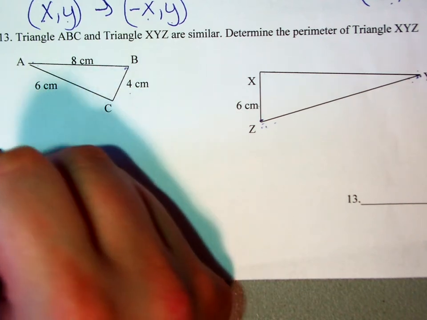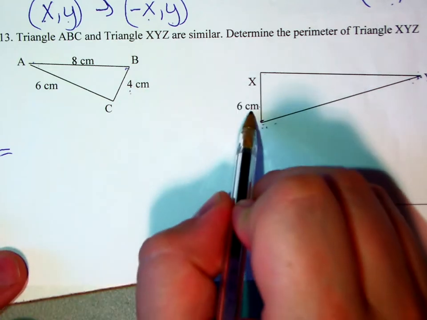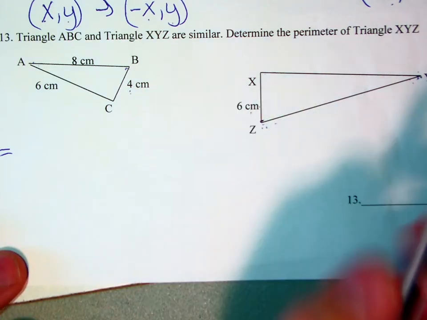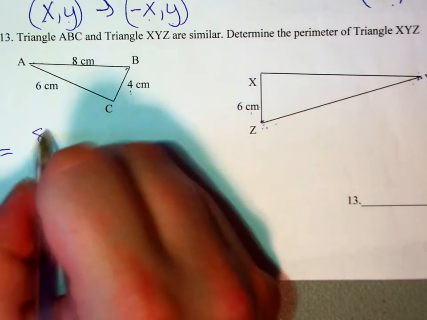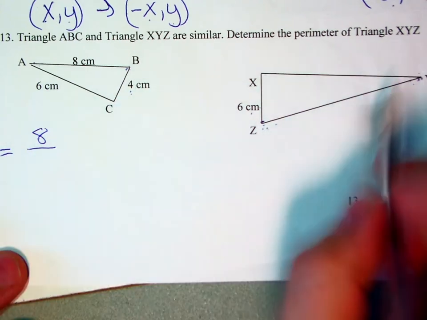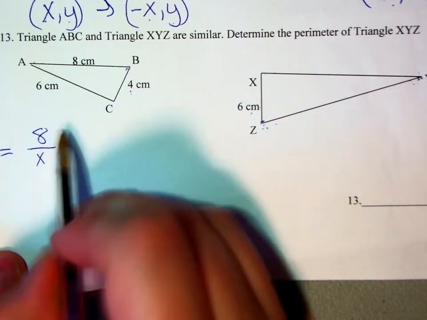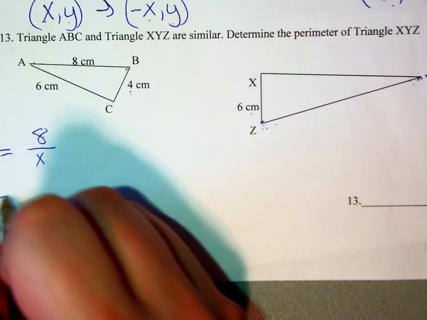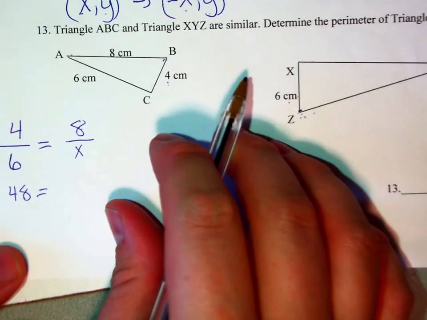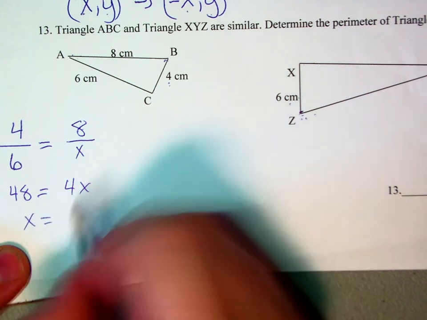So 4 over 6, the length of the smallest side on my small triangle, is proportional to the smallest side on my bigger triangle. The length of the longest side on my smaller triangle is proportional to the longest side on my bigger triangle. And since that's unknown, we'll call it X. So now we cross multiply to solve for X. 8 times 6 is 48, 4 times X, 4X. Divide both sides by 4 and we determine that X equals 12.